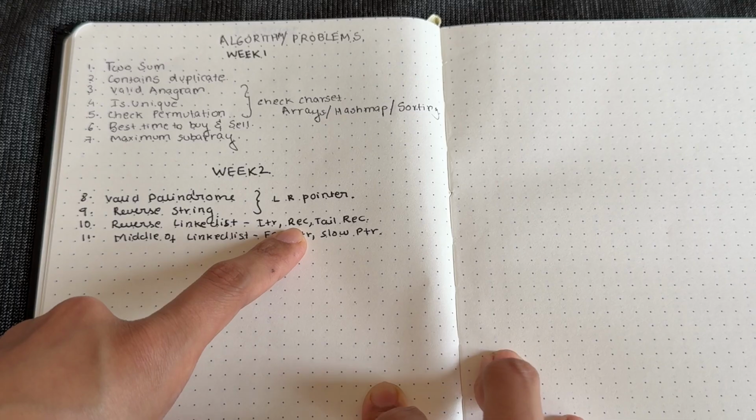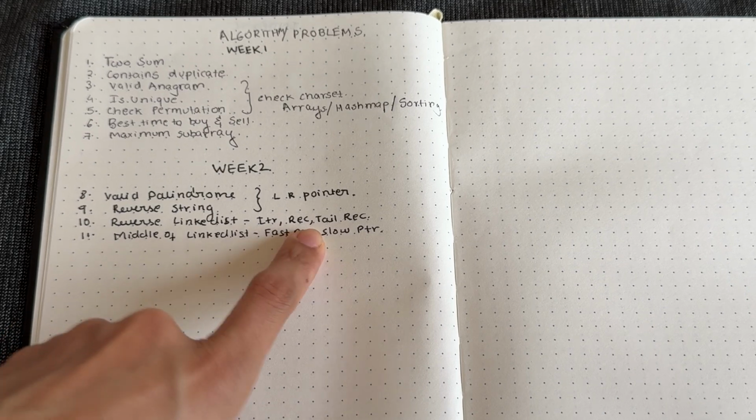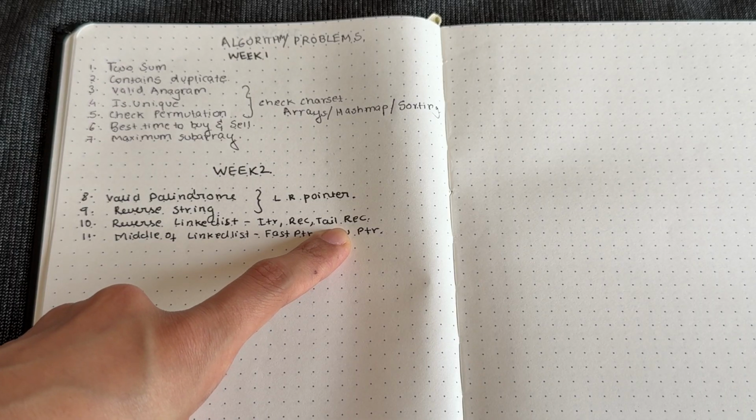In the recursive method, they apply the recursion first, and while backtracking, they reverse the linked list. And in tail recursion, we reverse the linked list first and then recursively move forward through the linked list.